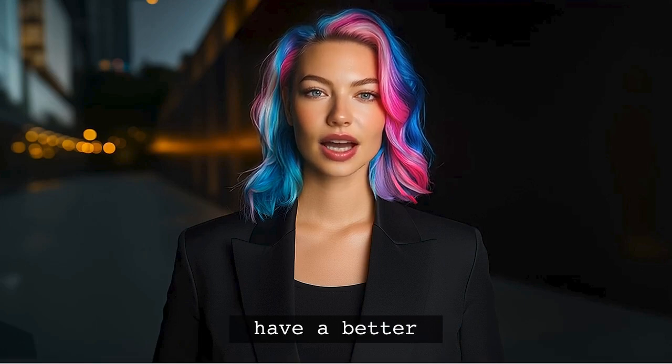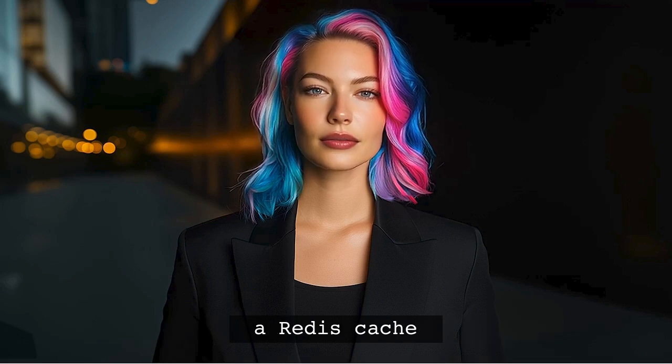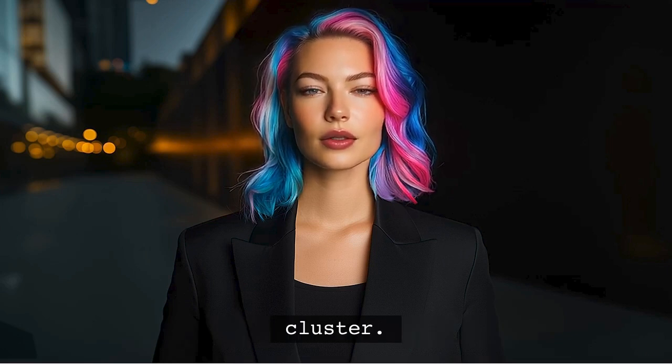And there you have it. You should now have a better understanding of how to create a Redis cache cluster using AWS Elasticache.